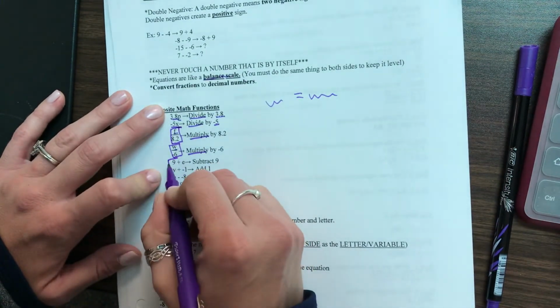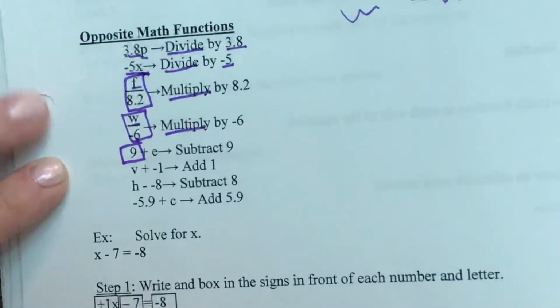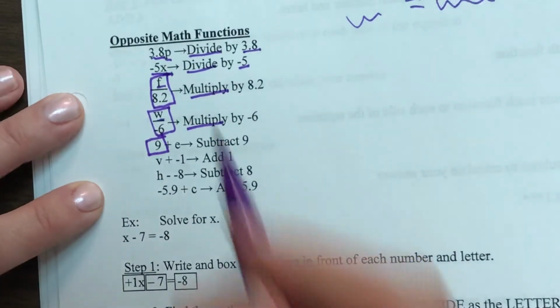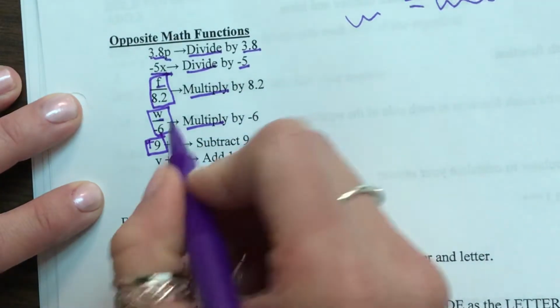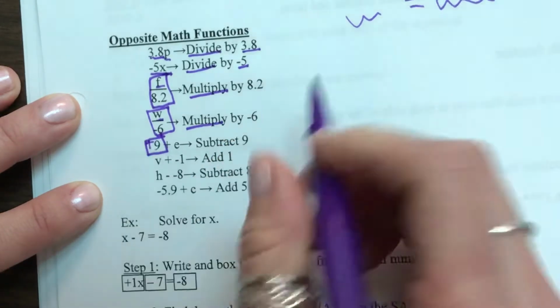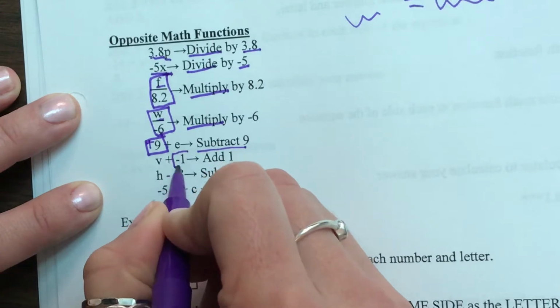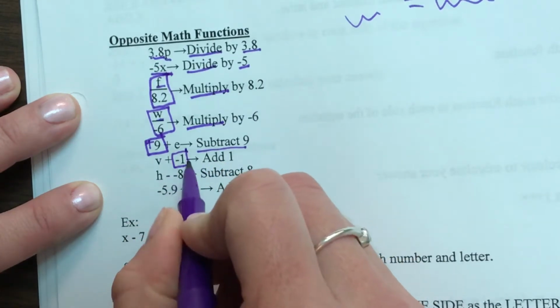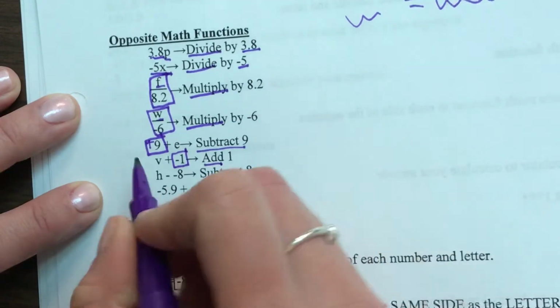Addition. In this case, there's no sign in front of that 9. It doesn't have a little plus sign. So since there's not a sign, we know that it's a positive number. So to get rid of it, we would have to do the opposite of a plus sign or positive, and that would be to subtract. On this one, we have a negative 1, so the opposite of a negative or a minus is to add.